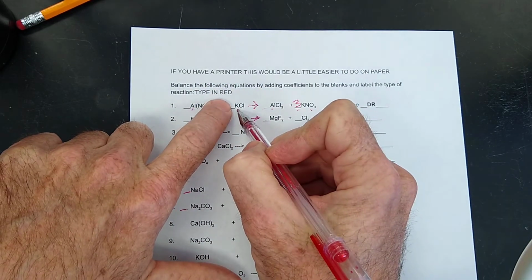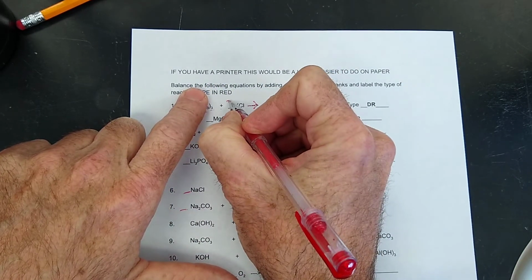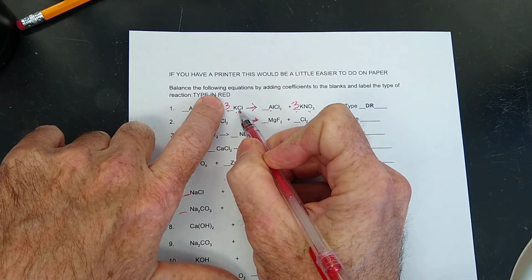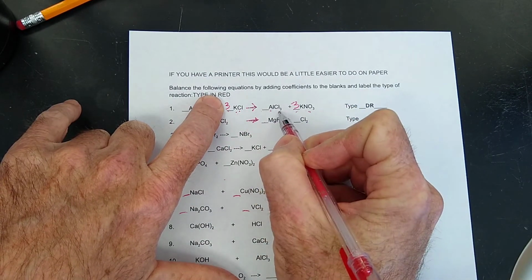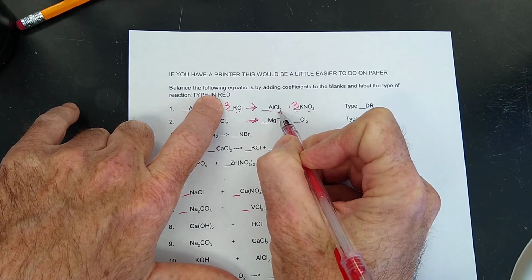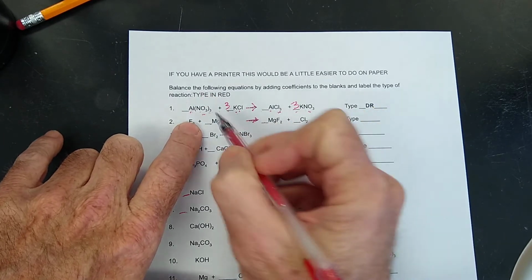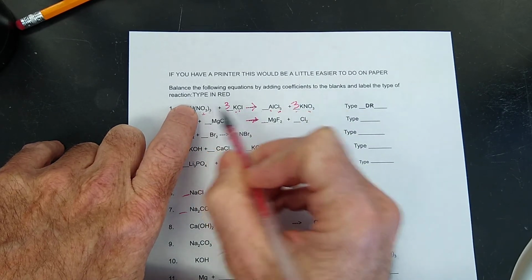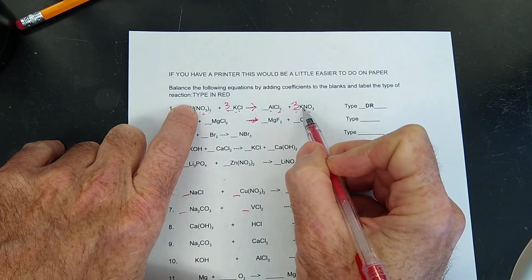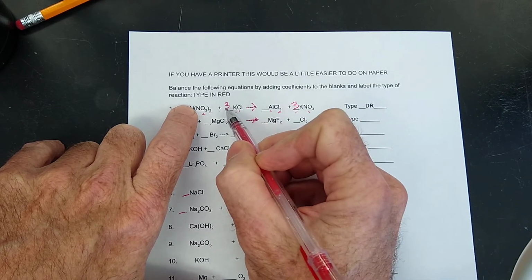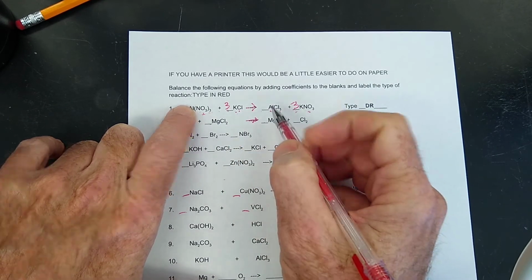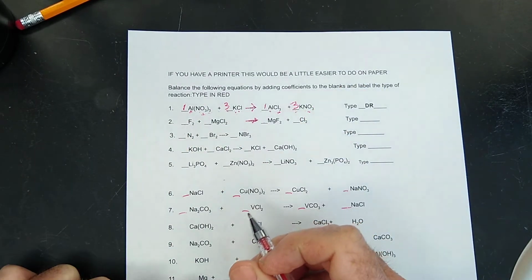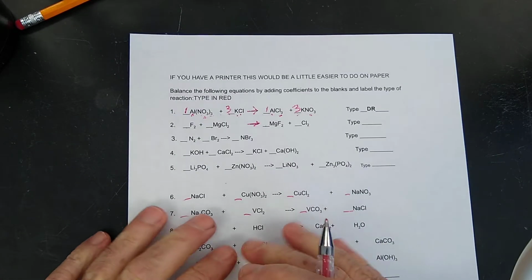Putting that 3 there made it where I also had 3 potassiums. So there's only 1 potassium atom on this side, so I'm going to need a 3. Now putting a 3 there gave me 3 chlorines. Well, look right here. There's 3 chlorines there, so that's good. So I've got 1 aluminum, 1 aluminum, 3 nitrates, 3 nitrates, 3 potassiums, 3 potassiums, 3 chlorines, and 3 chlorines. We're good. Put a 1 in the blanks that you didn't need to write in. 1, 3, 1, 3.